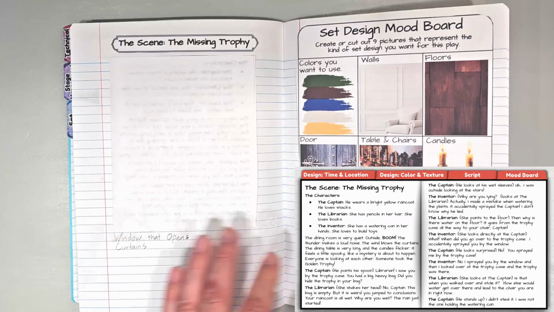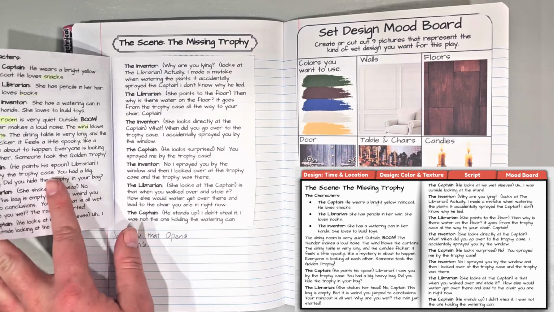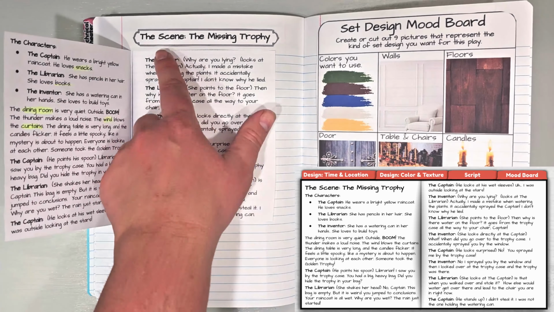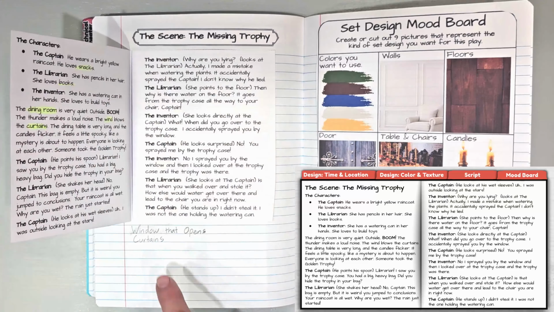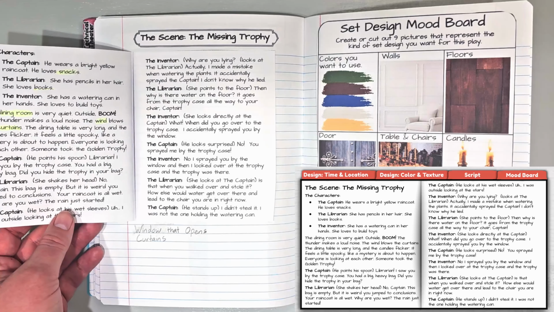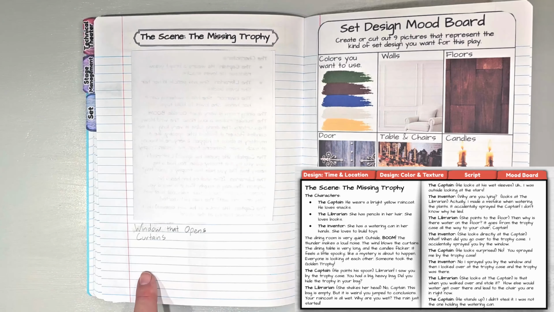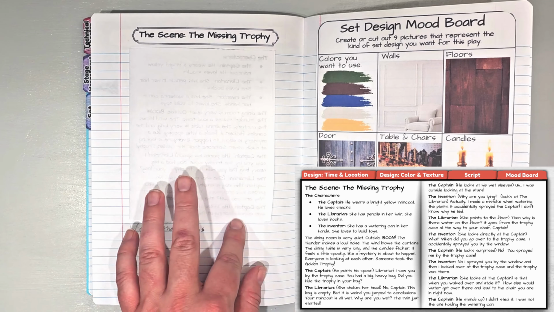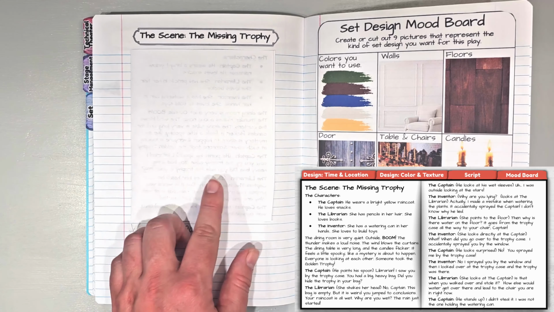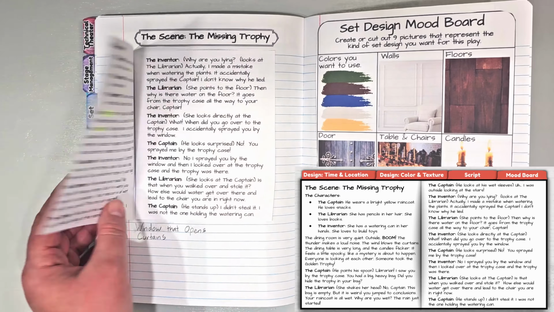All right, next I have a script right here. It's just a little script that I created that I have them read through, and they highlight the different set design needs that this script has, and they write them down here in this little spot underneath. They will need to make sure there's enough for 2 lines, and some of my students that have bigger handwriting, they also write it on this front section.